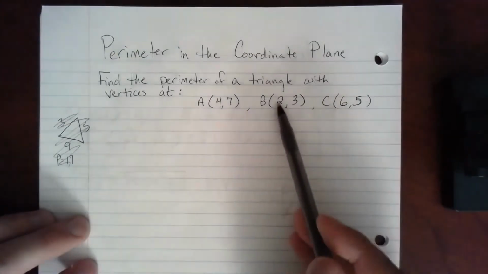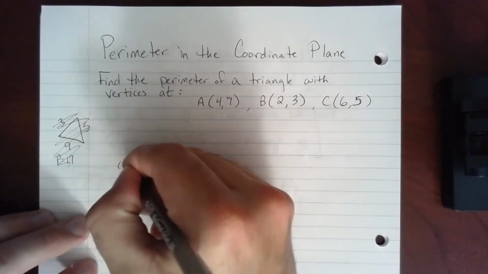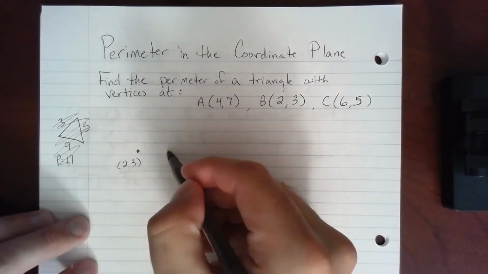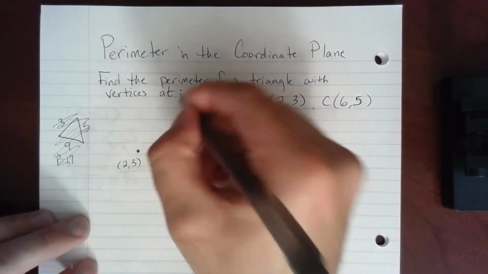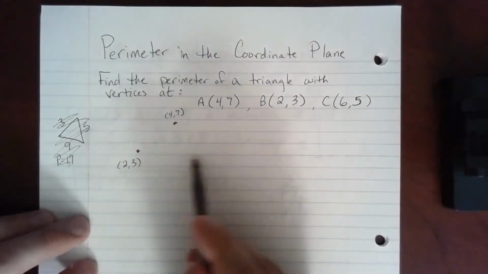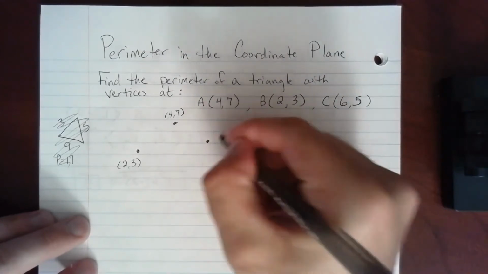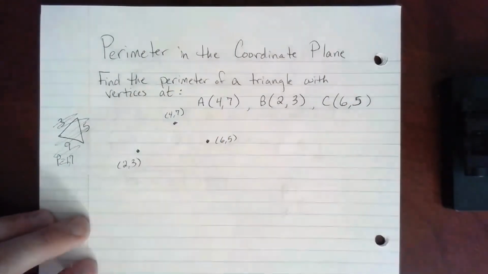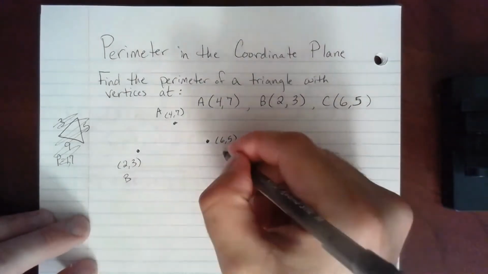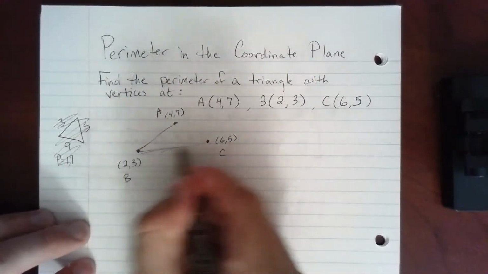What I want to do is just look at the x values here. I see 2, 3. So I'm just going to put a point. I'm going to say this is 2, 3. And then 4, 7 would be to the right a little bit and then up a little bit. So let's just call this 4, 7. And then 6, 5 is even further to the right, but it's halfway between these two. So maybe somewhere like here. Let's just call this the point 6, 5. So we have A up here, we have B down here, we have C over here. So our triangle, just roughly, something kind of like this.